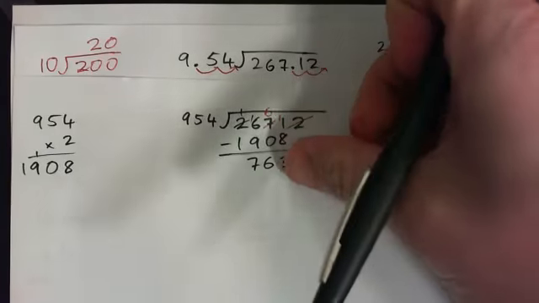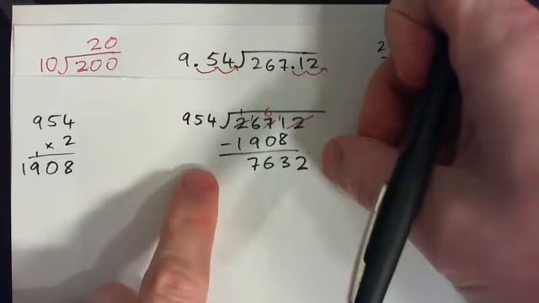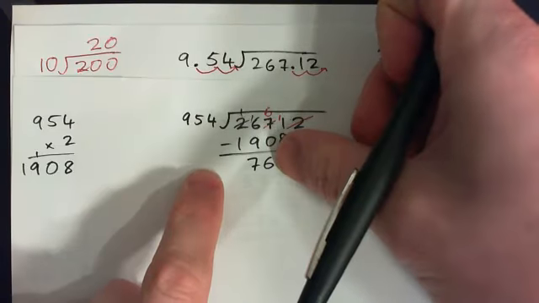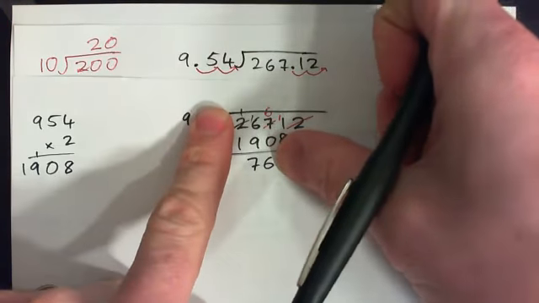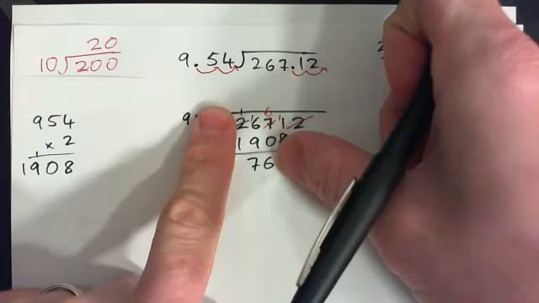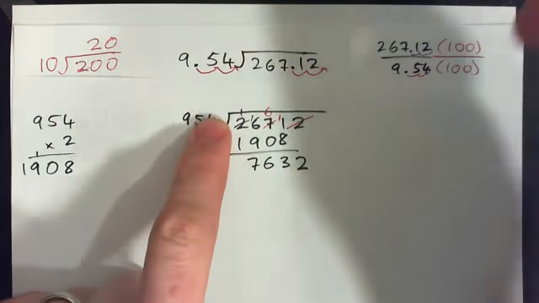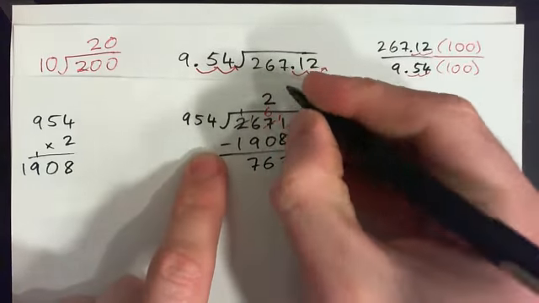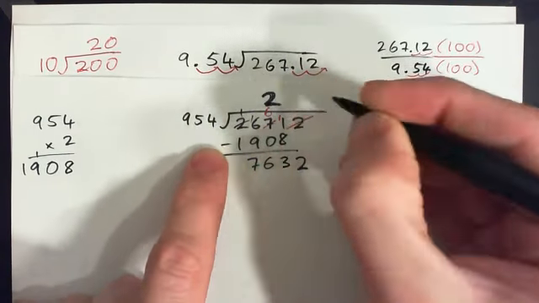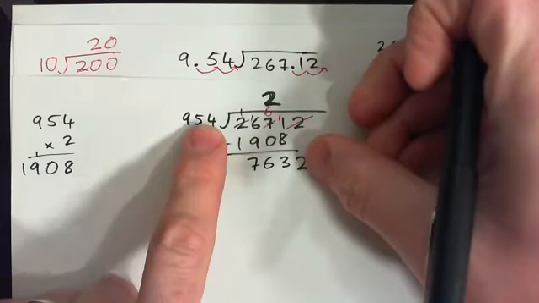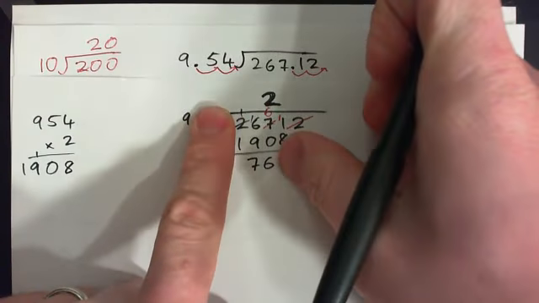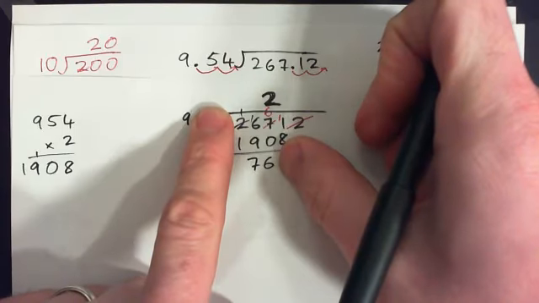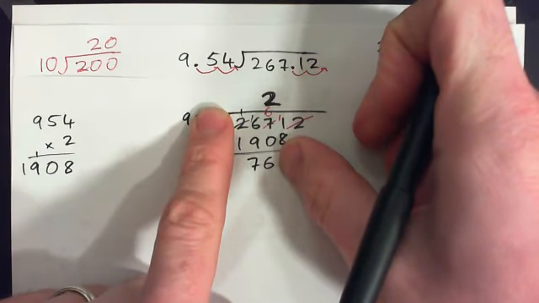So I kind of look at this and I go, well, if I take out 2 digits, I've got 9 into 76, and that's about how many times? Oh, I forgot to put up the 2 here, didn't I? Sorry. 2 should be up here. Anyway, I would think it's about 9 into 76. What would that be about? That would go about 8 times, right?